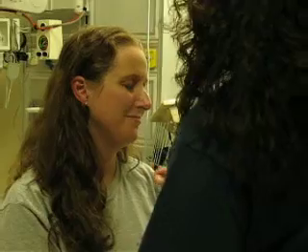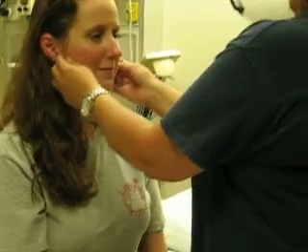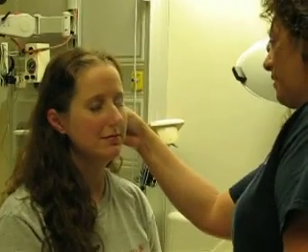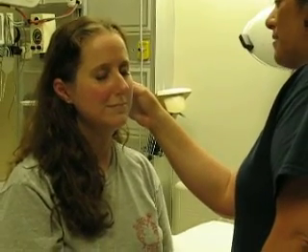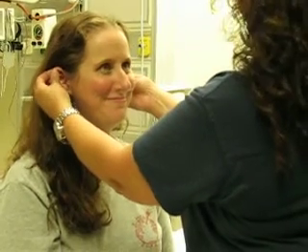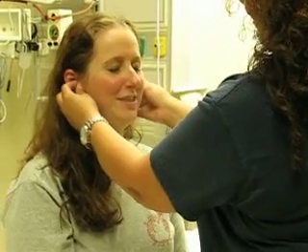Moving on to the ears, I would palpate the tragus and the pinna, looking for any masses and tenderness. No tenderness. Okay.